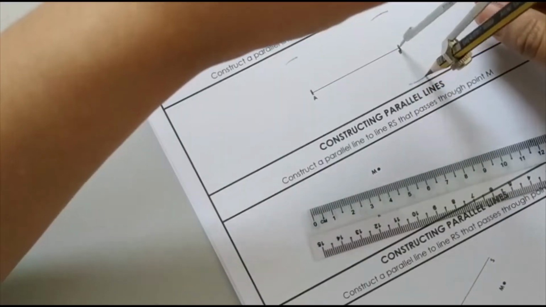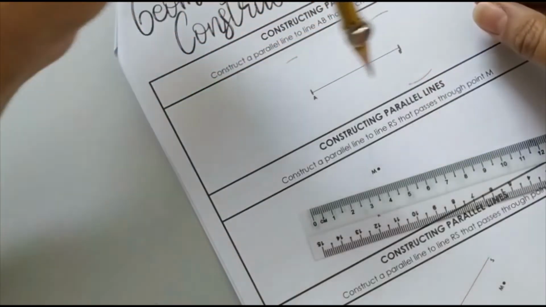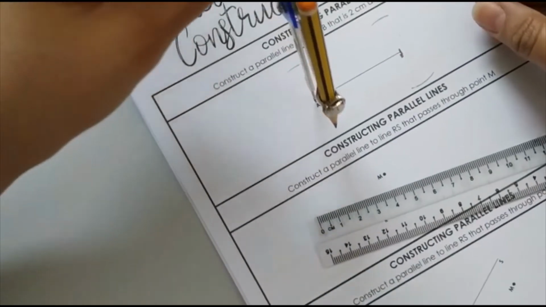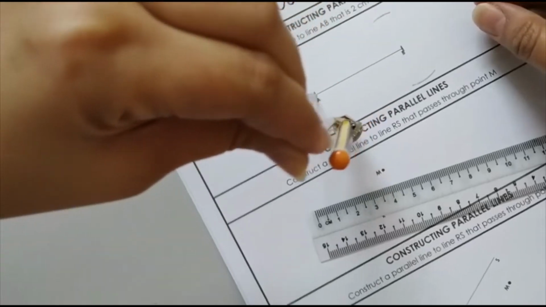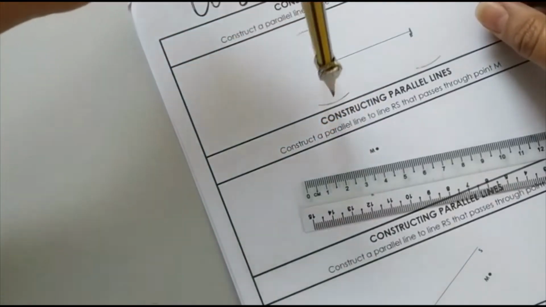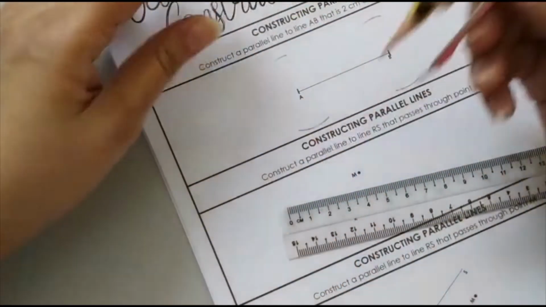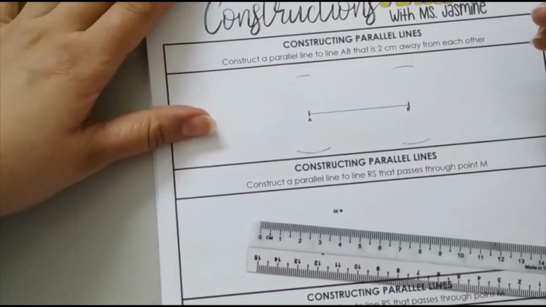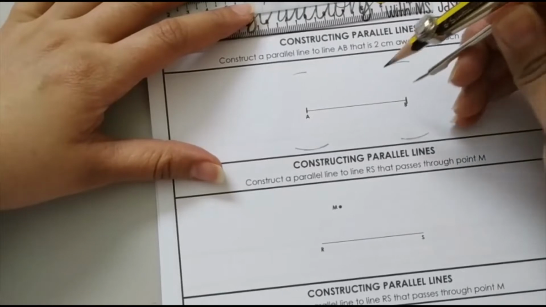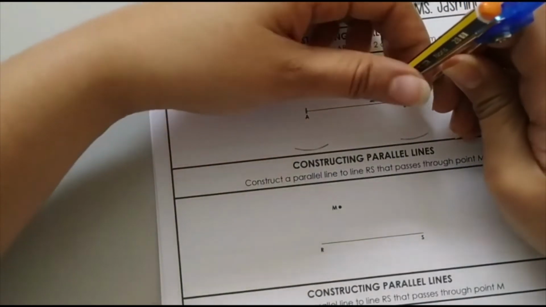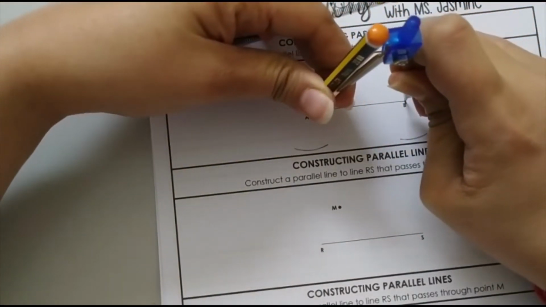Usually when they ask you to draw parallel lines, you can draw 2 pairs, one at the top and one at the bottom, unless there is no space in the answer space given, or unless they specify to only draw one. And then now I want to measure the distance from A to B.